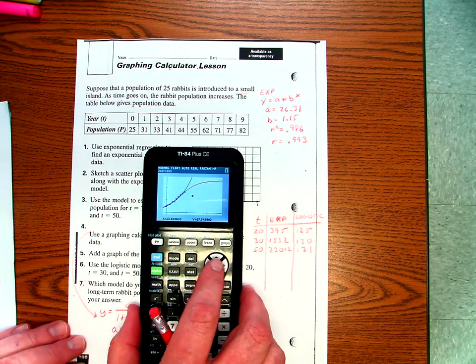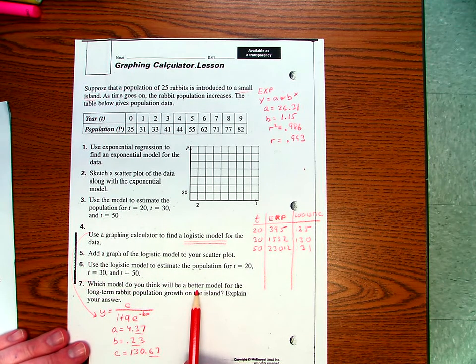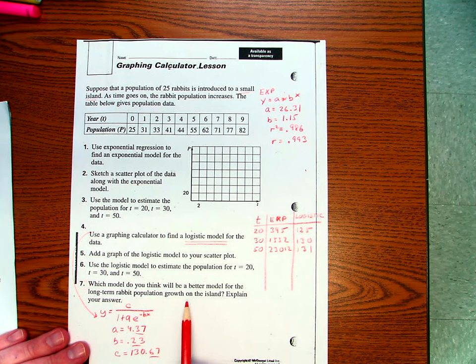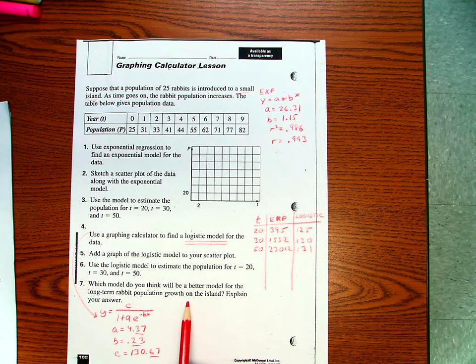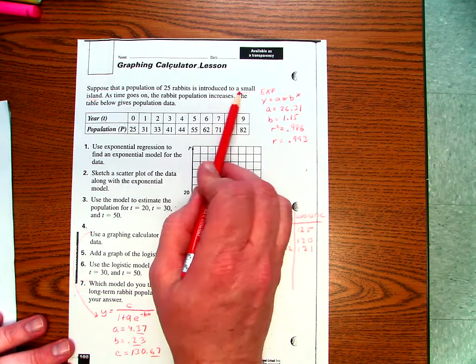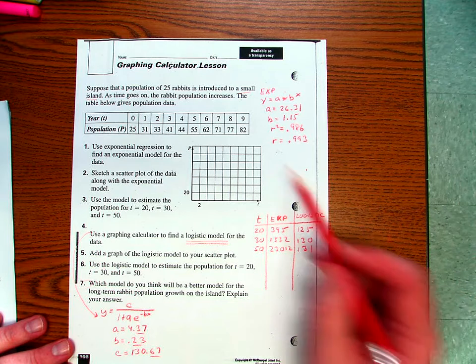All right, so going back to this, the logistic model is going to be better, and we can do a combination of that curve appearing to fit the data a little bit better, with it going back and bending the other way, in combination with the fact that we do have a small island, which would indicate a limited number of resources, a limited amount of resources.